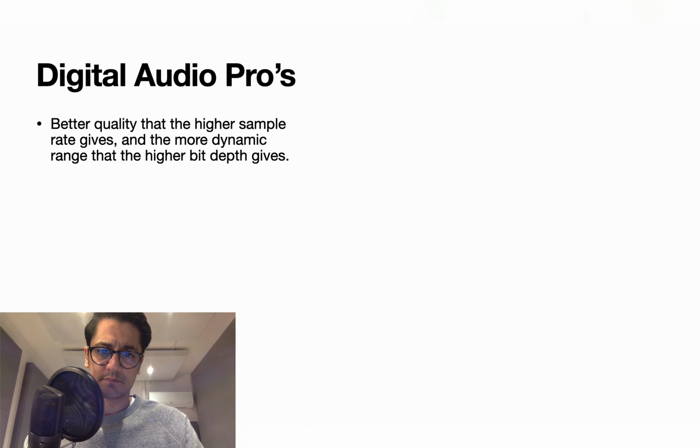So with all these things being said, let's move on to the pros and cons of digital audio. Now, the pros are the fact that for a number of reasons, if we have the luxury to record with high sample rates and bit depths, we really should. And one of the main reasons, of course, is better audio quality, like we've seen. Higher bit depths and higher sample rates will always give us higher quality and higher dynamic range.